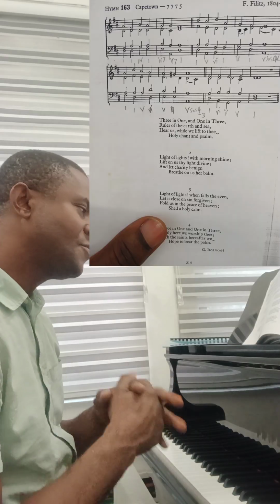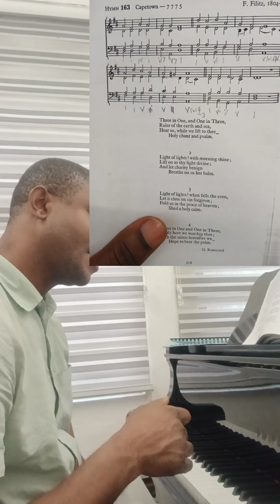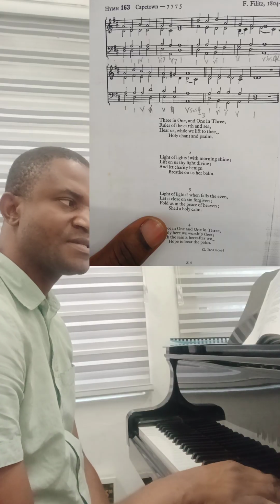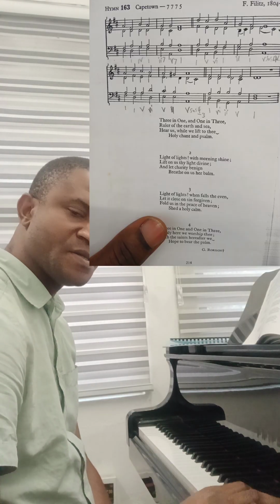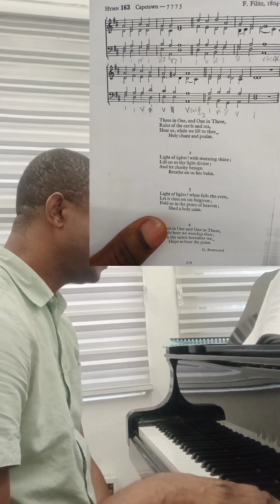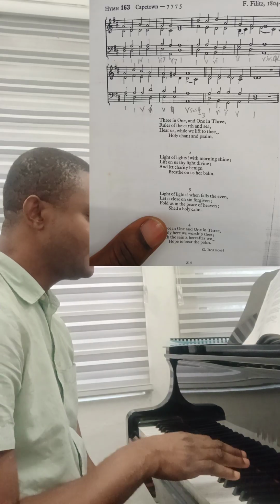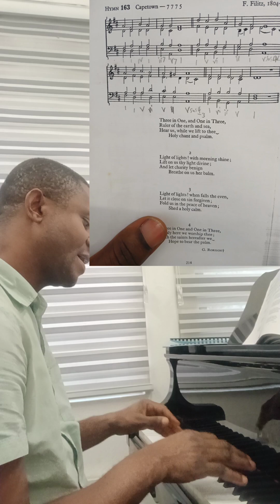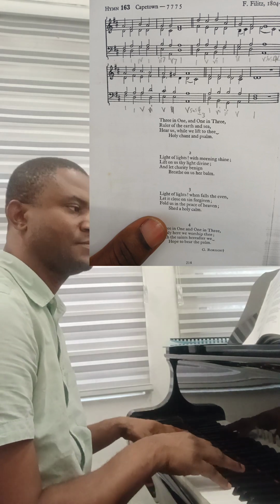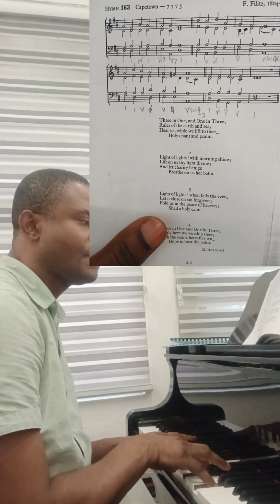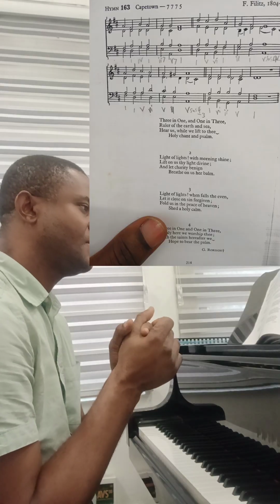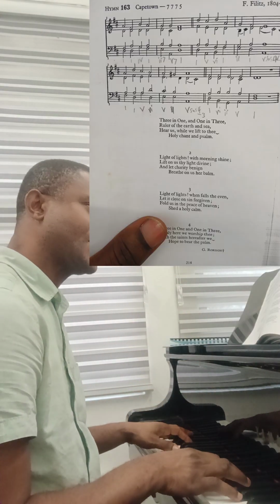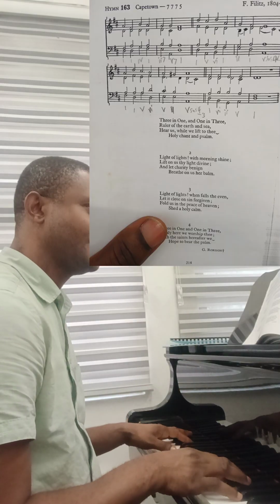A second inversion chord is like when you have do, mi, sol. First inversion, mi, sol, do. Second inversion, sol, do, mi. This sol, do, mi, you always find around cadences. Many times when you have sol, sol, do, it's actually not 5-5-1.